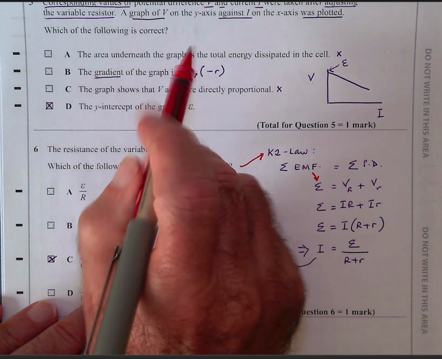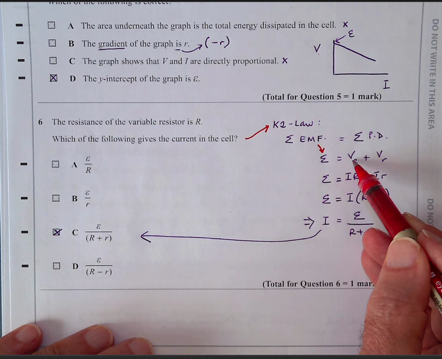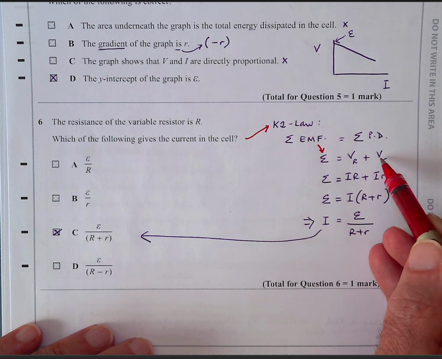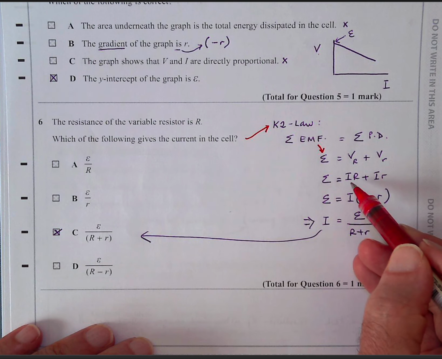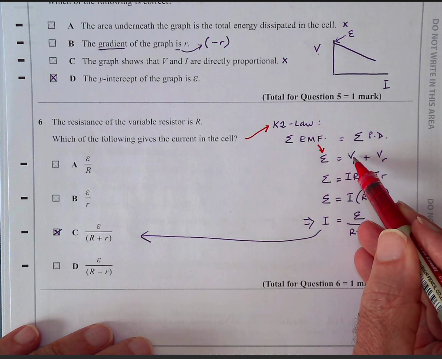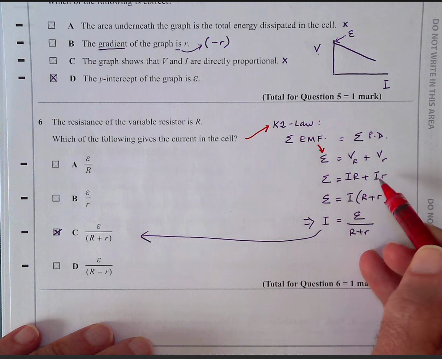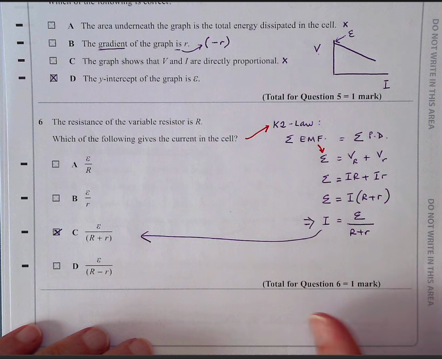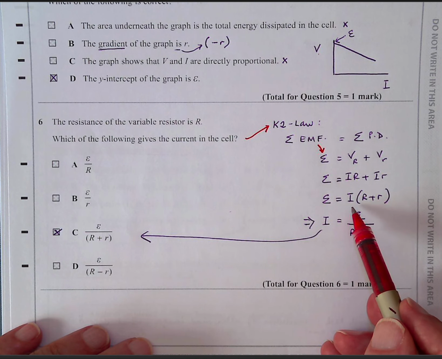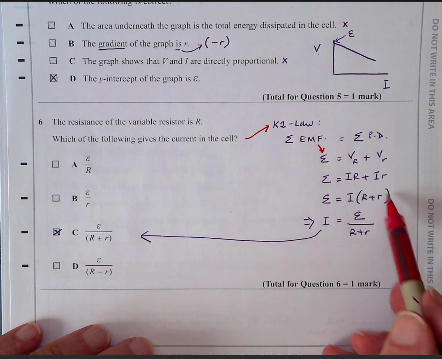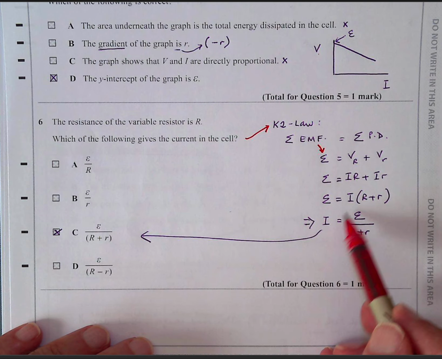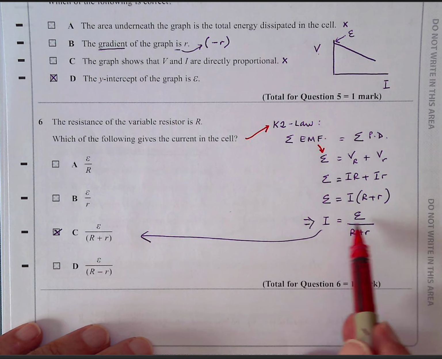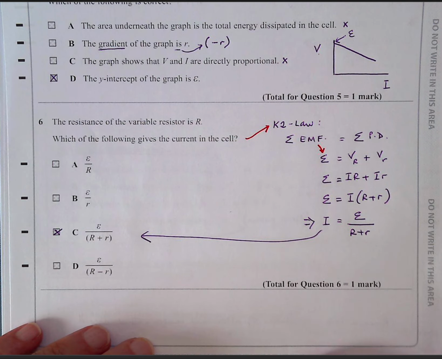The only time you don't lose any voltage is when the current is 0. So the EMF will equal the V in the external resistance plus the V lost in the internal resistance. The current is the same for both, so you can change V to I capital R and I little r, which is the resistance shown inside the cell. So the EMF will be equal to I, take it outside, and bracket the R plus the little r. Make I the subject of the formula, and you'll see that the answer is C.